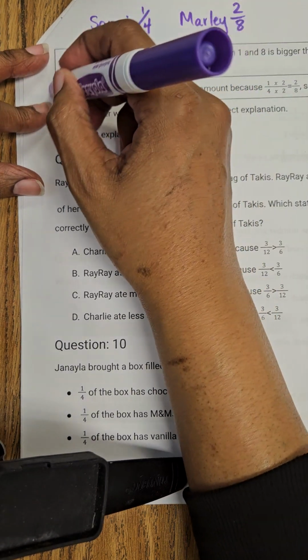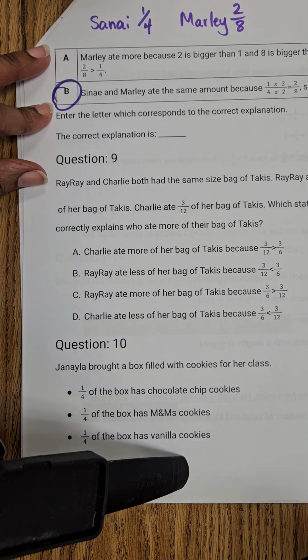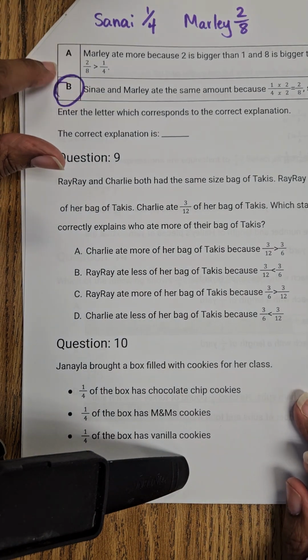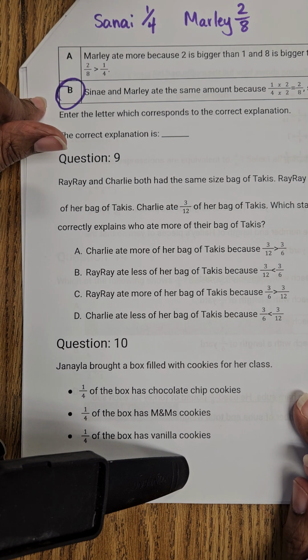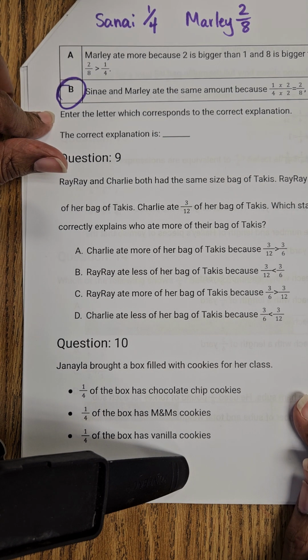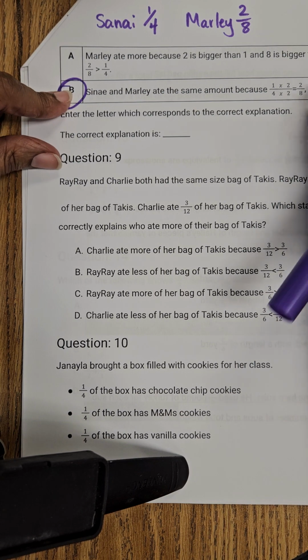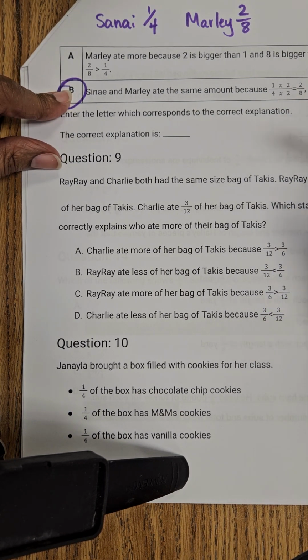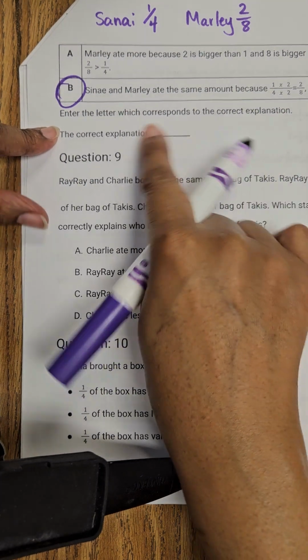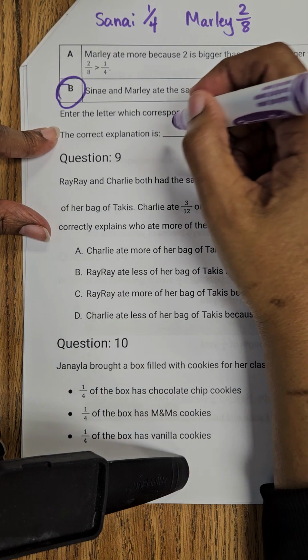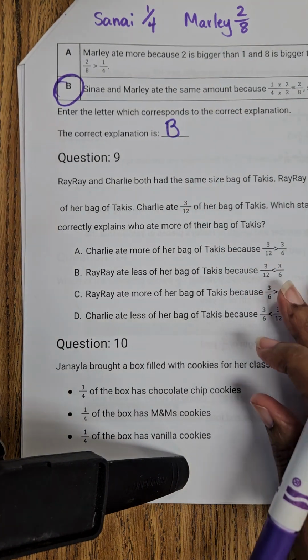B is correct. Very good. Okay, so they are equivalent. Please make sure that you read the A and the B that they're giving you very carefully and make sense of what it's saying. Just because it's B on here doesn't mean on the test it's going to be B. Please understand, it could be, it could not be, but you've got to read and make a wise decision. If you need to, work it out on your paper to show your work. Enter the letter which corresponds to the correct explanation, and we did say the answer is B.